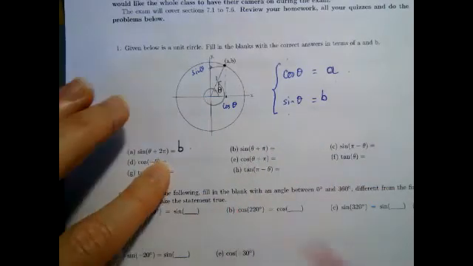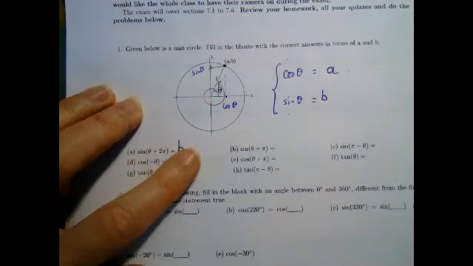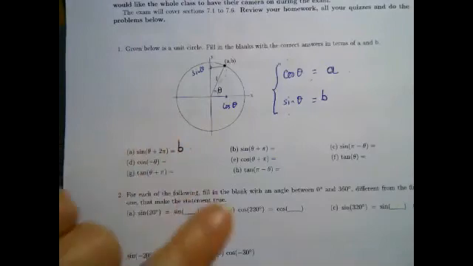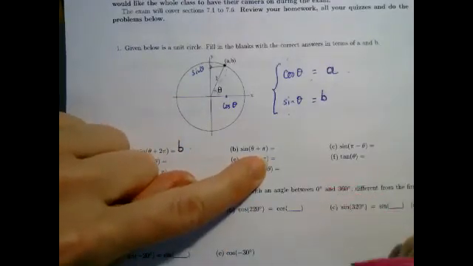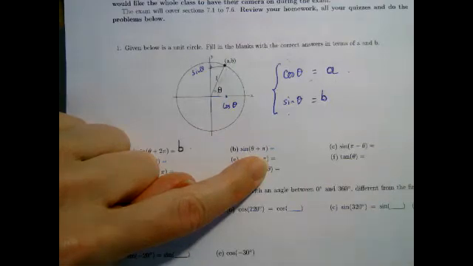The only way you can answer this question is graphically. Theta plus pi, in terms of A and B. Draw it.